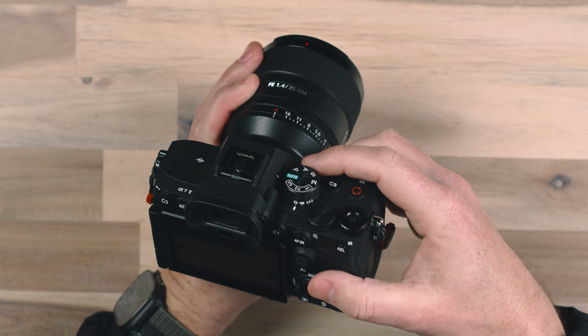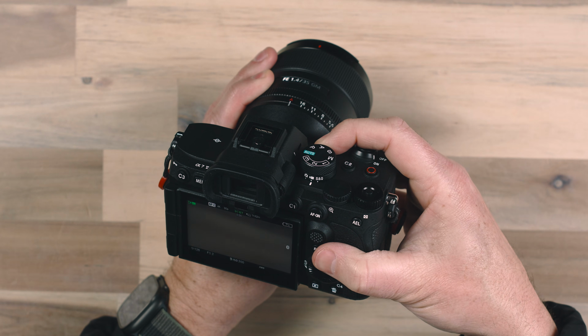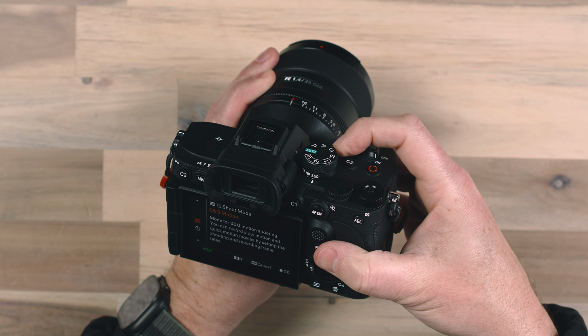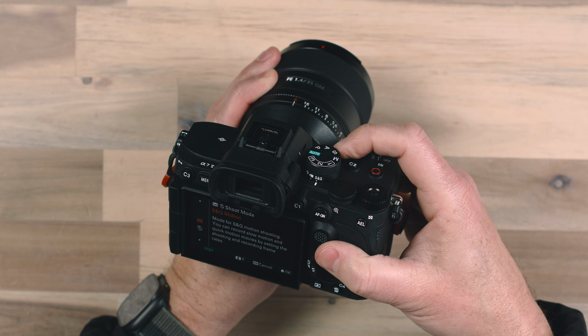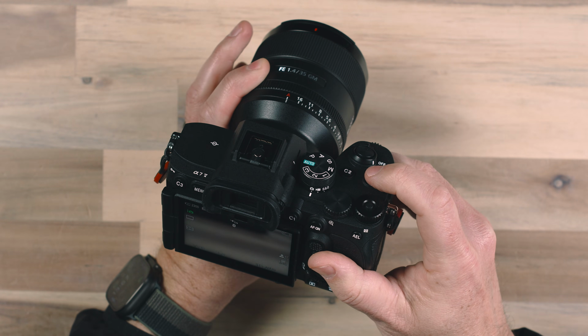Below the mode dial, we can also change from photo mode to video mode, and then S and Q, which is slow and quick mode, for shooting slow or quick motion video. Now, when you're in photo mode, you can easily start and stop recording. You don't have to go into video mode for that.